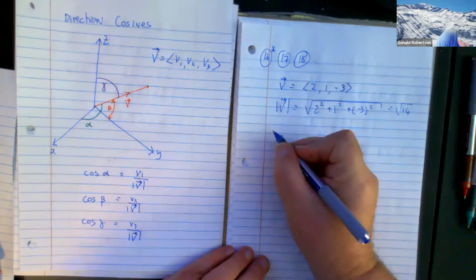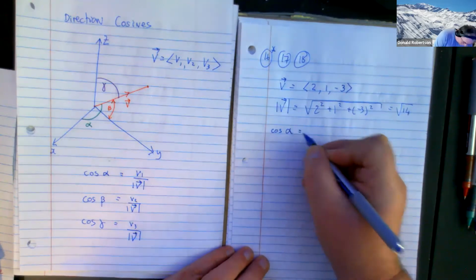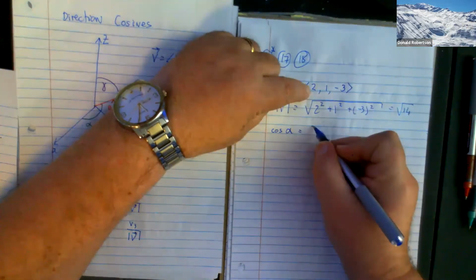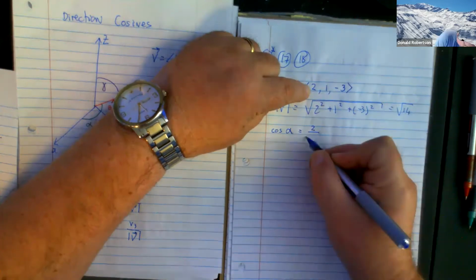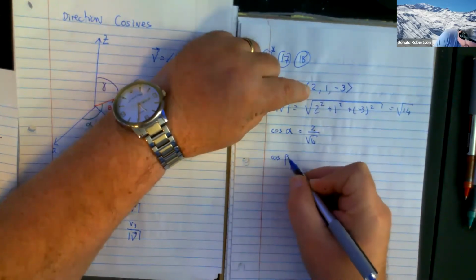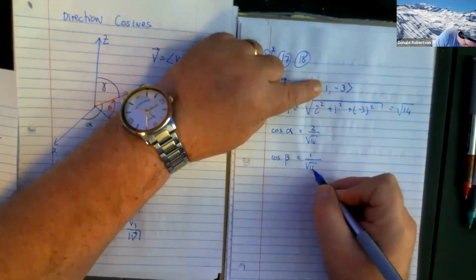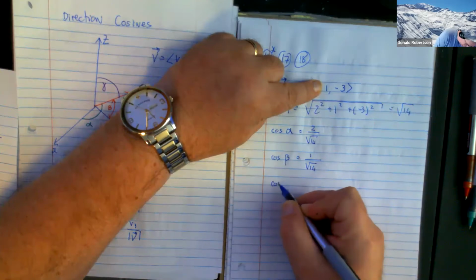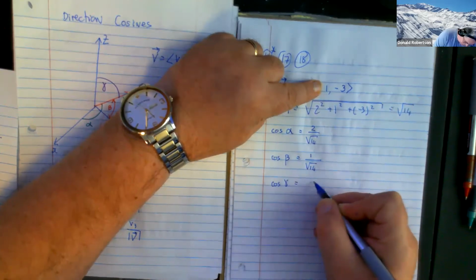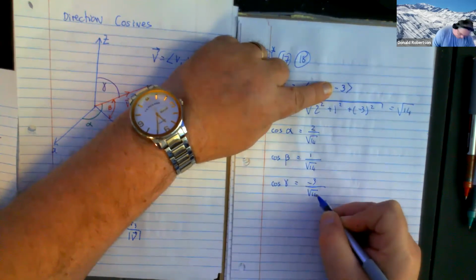And so the cosine of angle alpha is v1, which is 2 divided by square root of 14. The cosine of beta is 1 divided by the square root of 14. And the cosine of gamma is negative 3 divided by square root of 14.